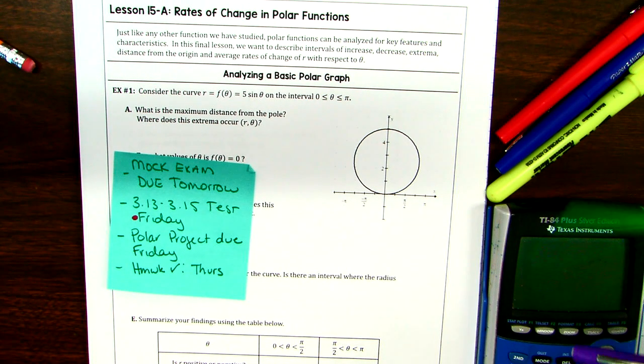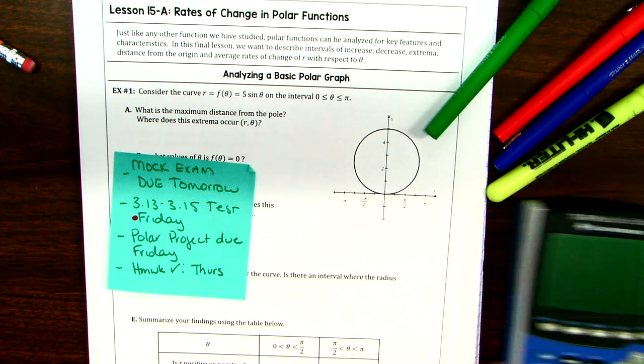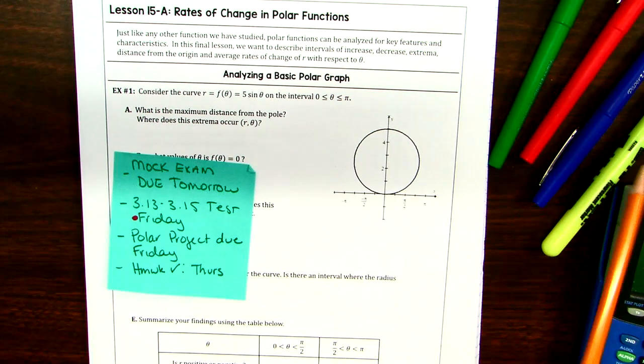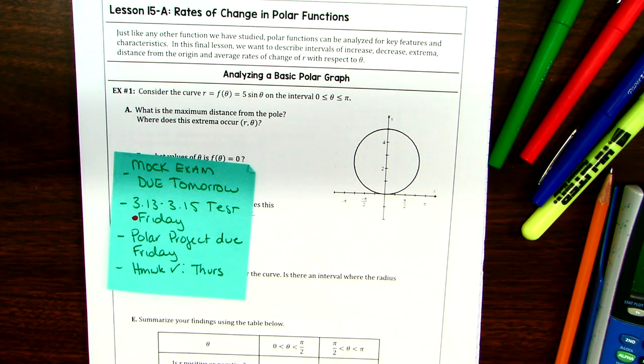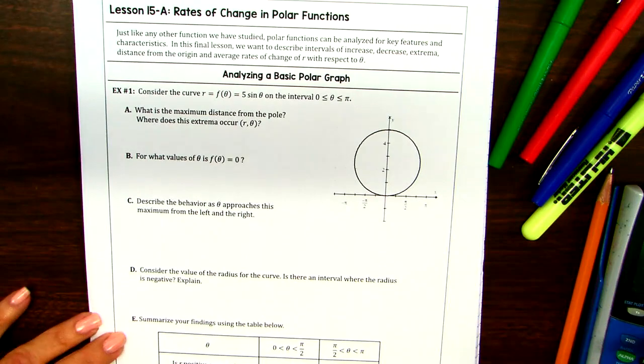Definitely using our calculators today. So make sure you've got that nearby. And we should be able to finish everything in class, no problem. Okay, so let's pay attention.